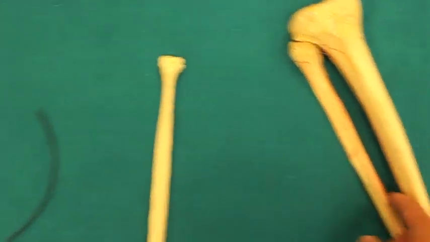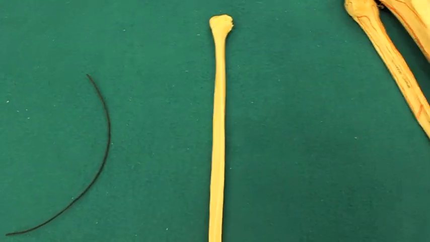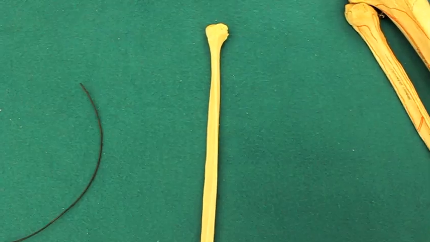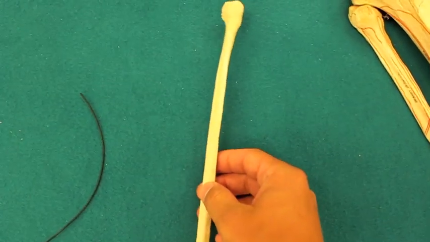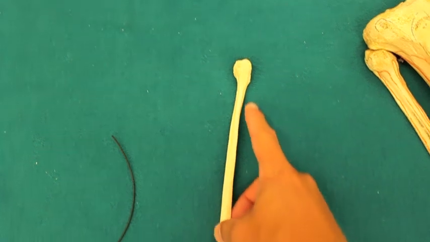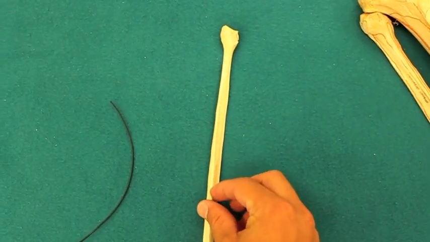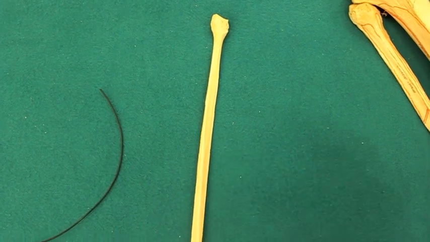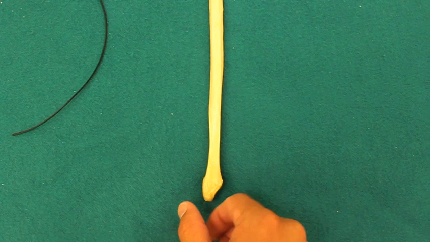The interosseous border will run right between the two of them. So as you're coming down from the head of the fibula, you're going to be coming right along here, and it's just basically this center line that makes up the interosseous border.